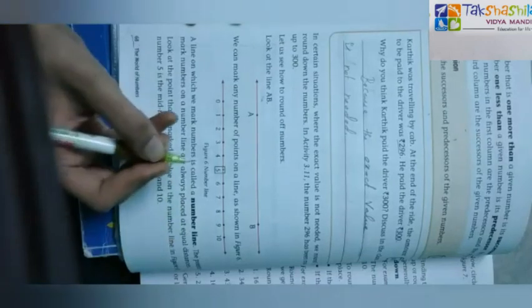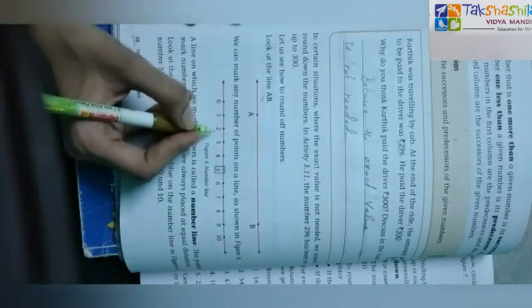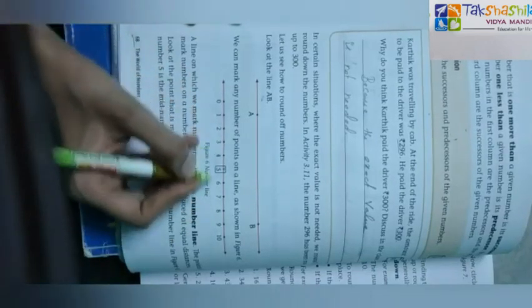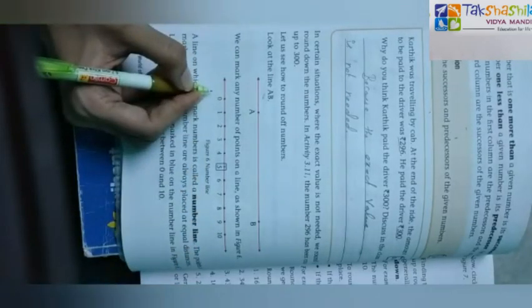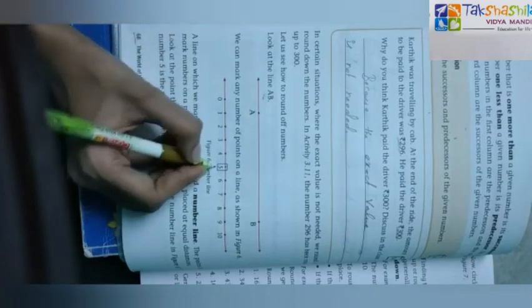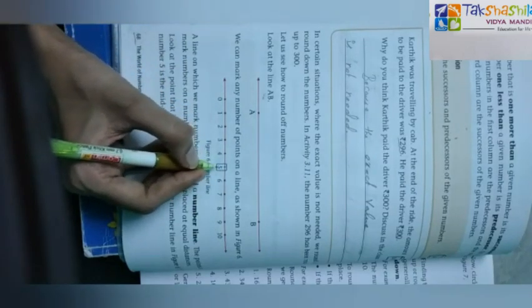So now we will see about number line. What is meant by number line? A line on which we mark numbers is called a number line. And the more important thing is all the numbers should be placed at equal distance. See here, it starts from 0 and it is up to 10. What's the mid number among this? Yes, it is 5. That's why they boxed this number.